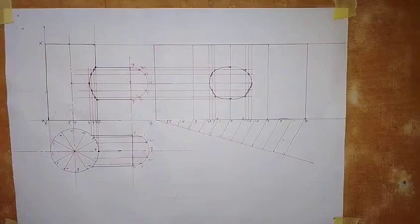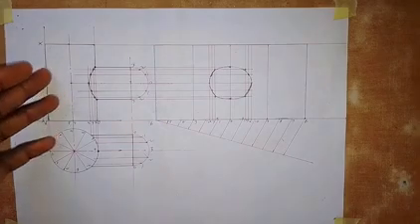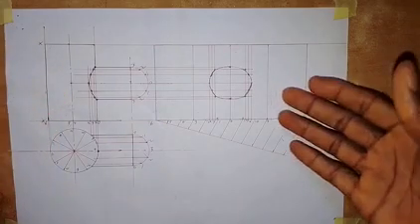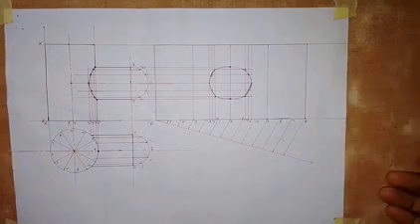All right, this is how to do it. We produce the curve from interpenetration here, and we produce the surface development here. It's as simple as I've done it here.